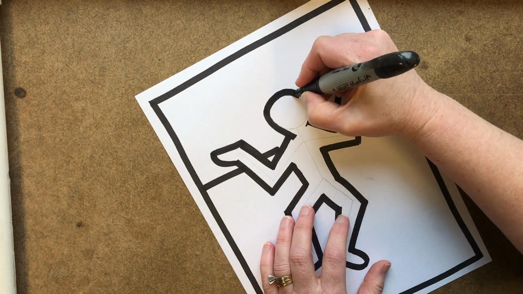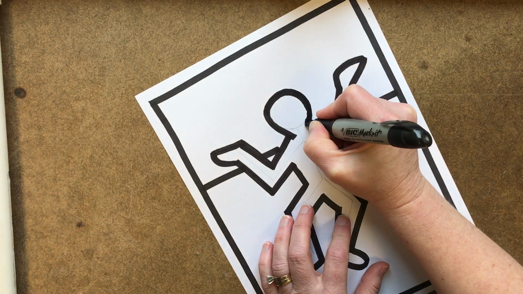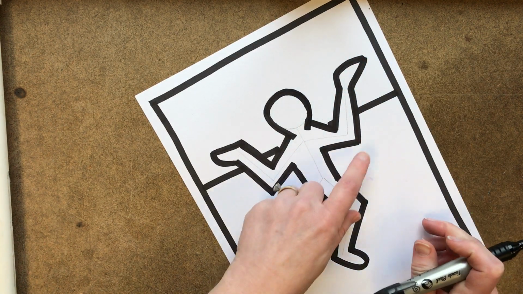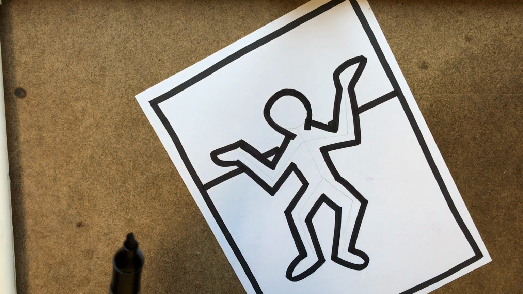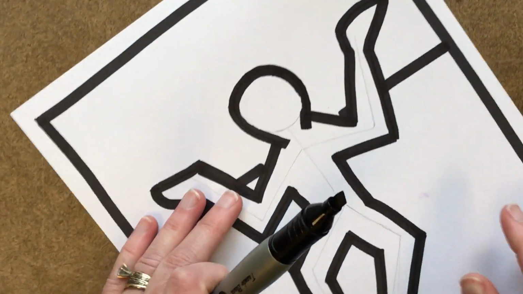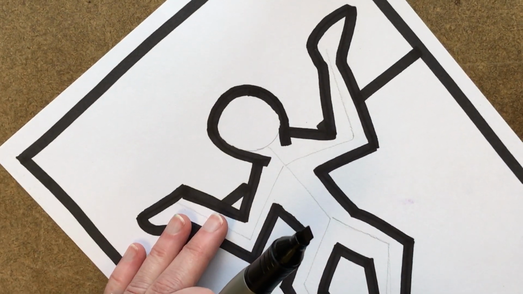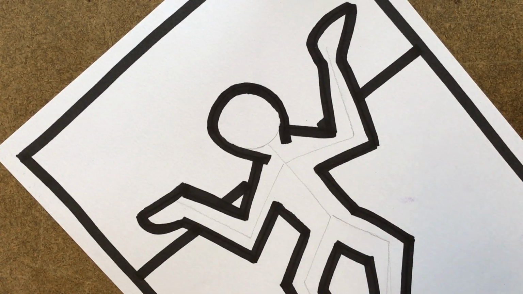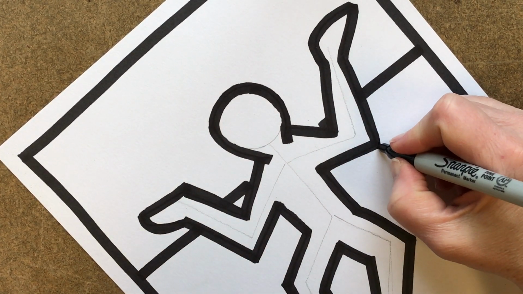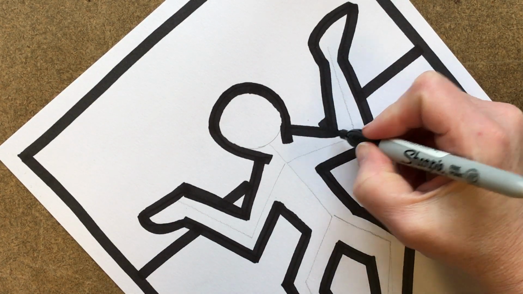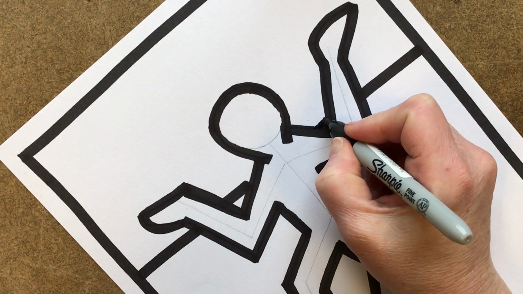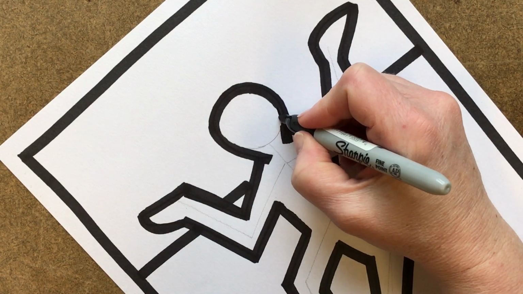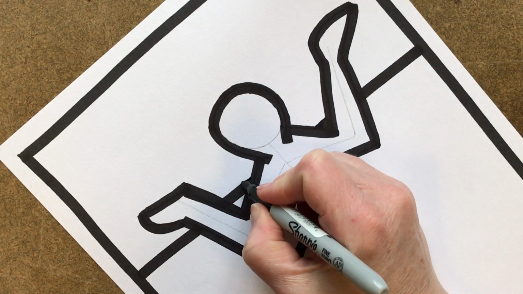Now, did I do my head fast or did I go a little slower? I went a little slower. Now, see I've got some corners here. See like this corner doesn't exactly match up. I can take that small marker and fix that. Fix that there. Make that line go all the way across. Make that smoother.